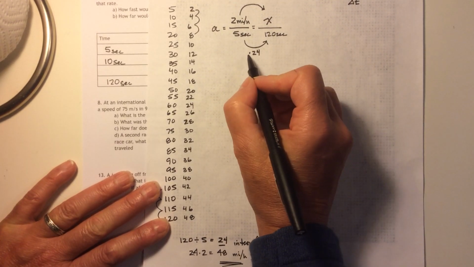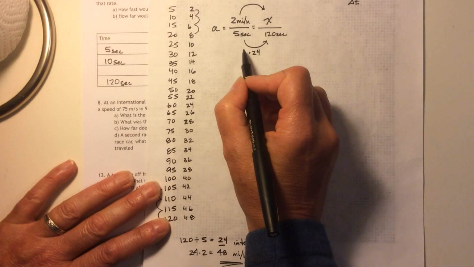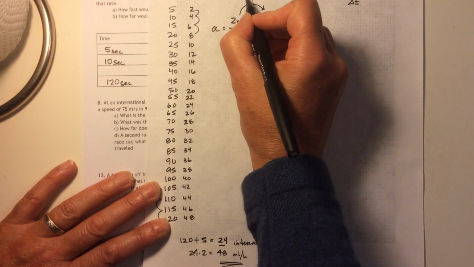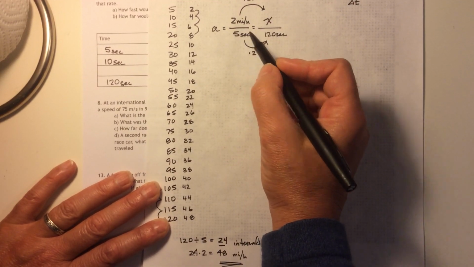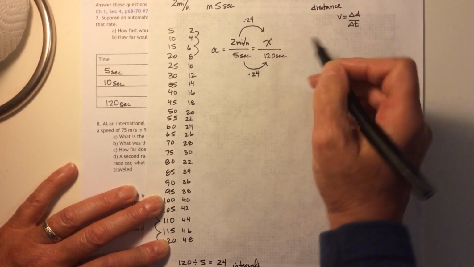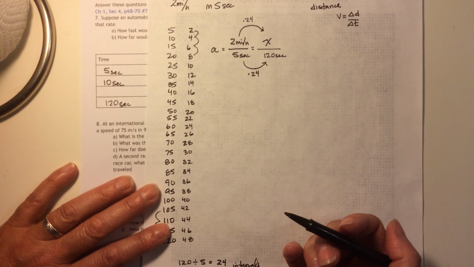Or to go the other way, I divide by 24. I divide by 5, I get 24. So I know that this proportion is going up by 24. So that's why that works. Because what's happening is I have equal fractions. And so if this ratio is going to be the same, I have to multiply the top and the bottom by the same amount. So that's one reason why that happens.